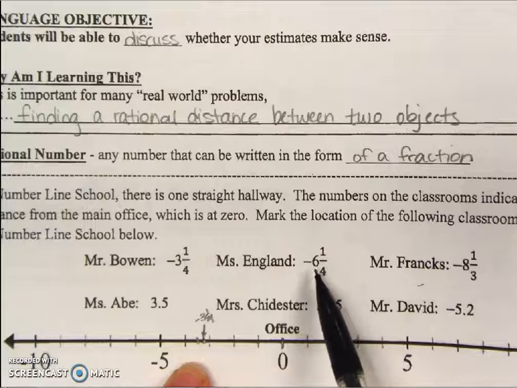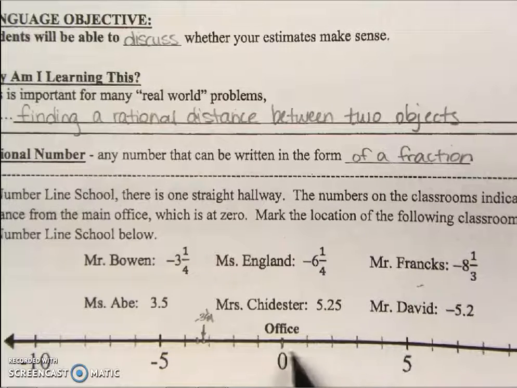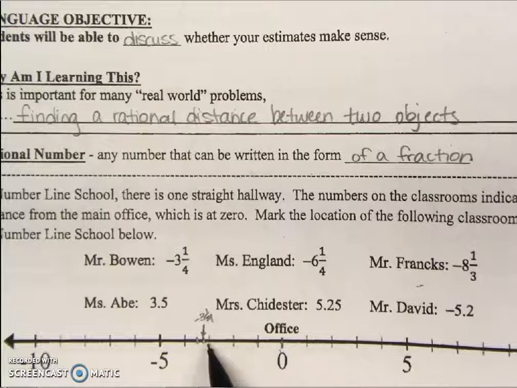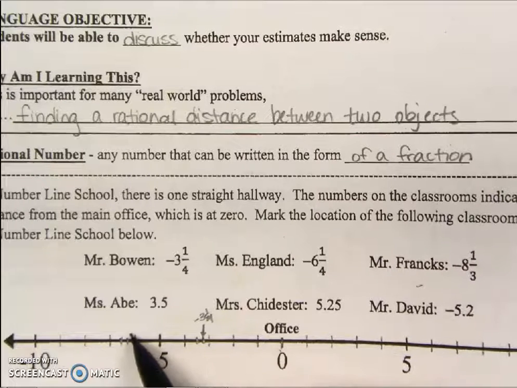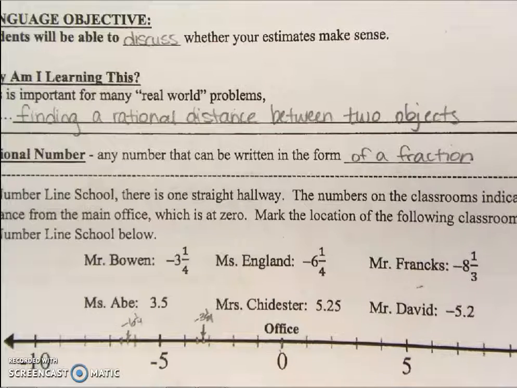All right, how about Miss England? Miss England is at -6 1/4. So let's count from 0. We go 1, 2, 3, 4, 5, 6, and 1/4 is a little bit more. So there's half and 1/4 would be right there. So we have -6 1/4 way over there to the left.